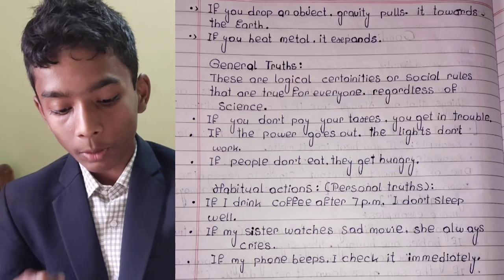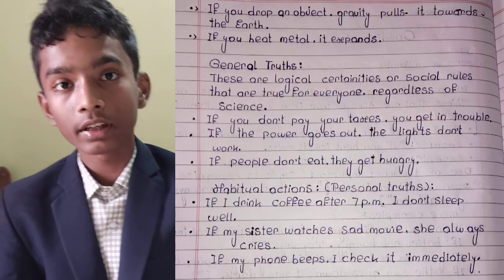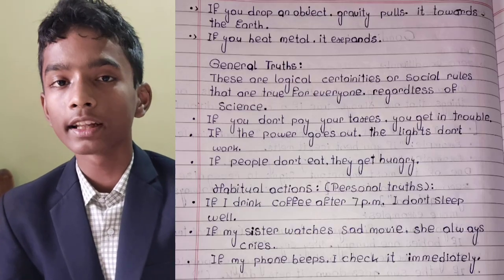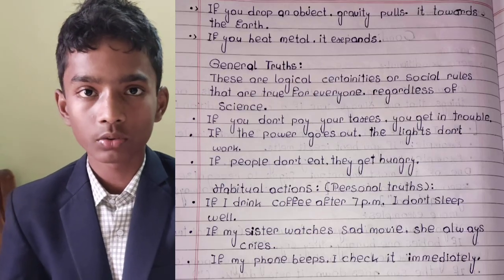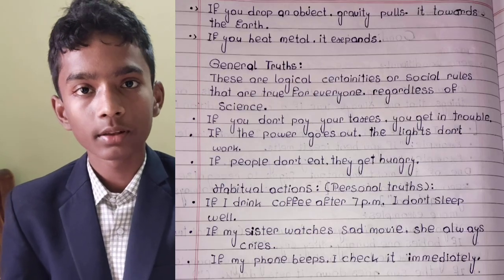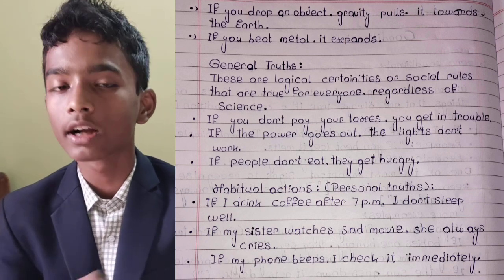If the power goes out, the lights don't work. If you have electricity in your home and the power suddenly goes out while you are studying, then the lights will not work. Whatever you do, you can't make them, because it is a general truth that bulbs need electricity to work.